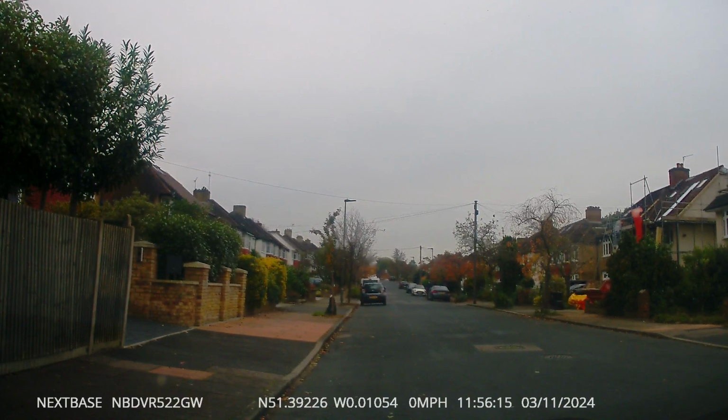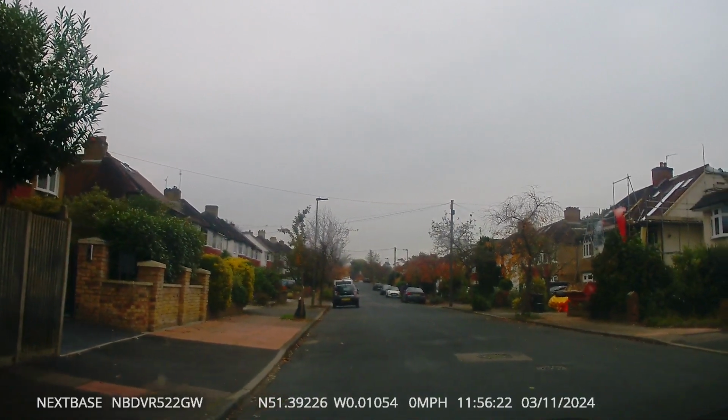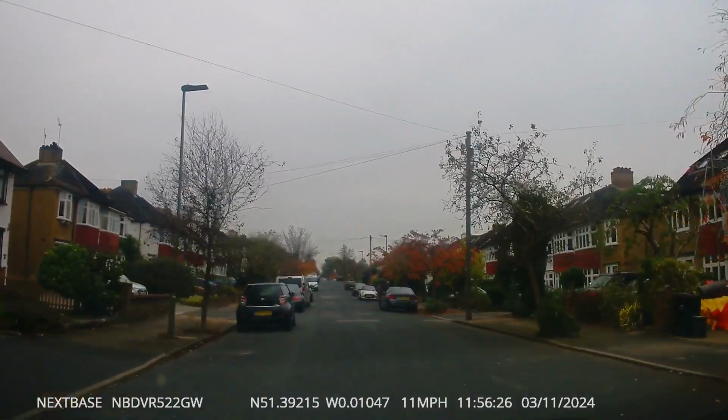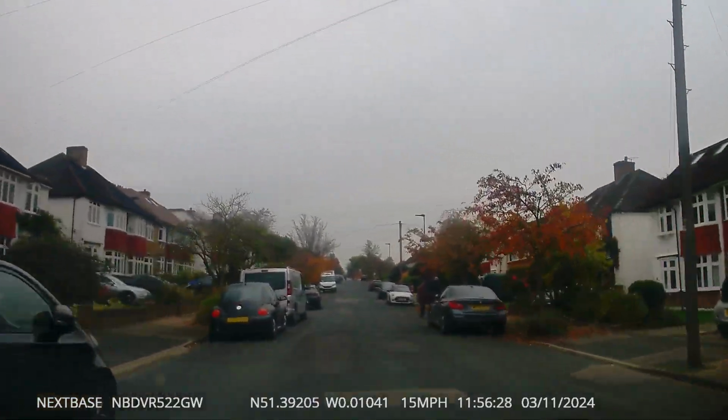Okay, so I'm going to move off from here. So prepare the car, check it all around, 6-point check, and then go. So making progress.